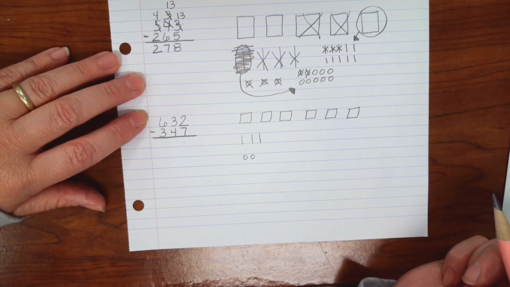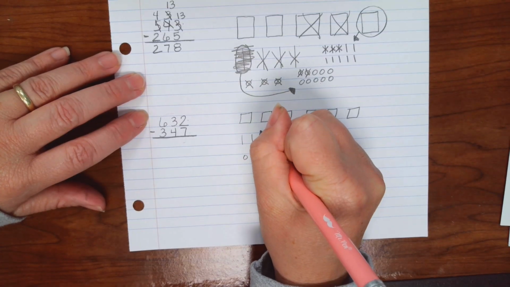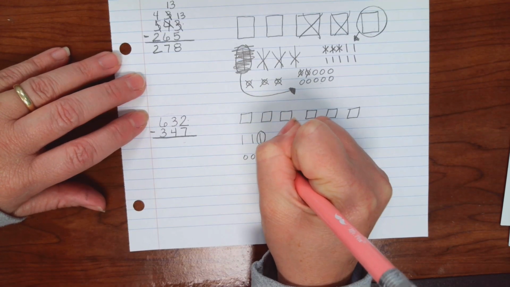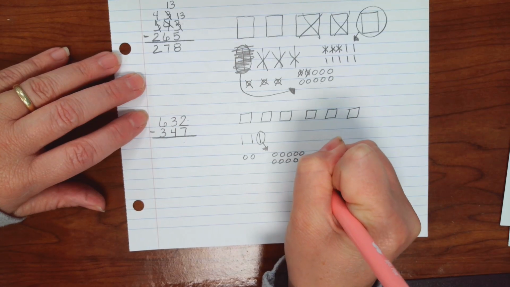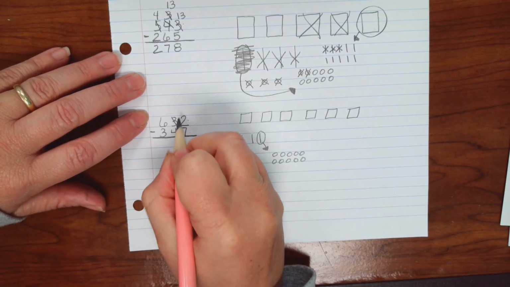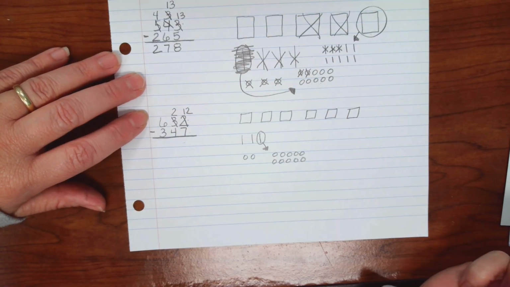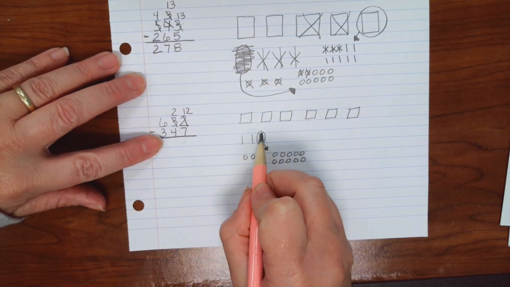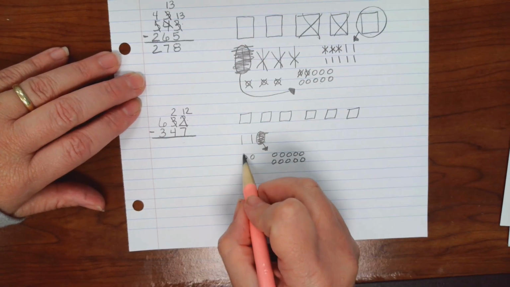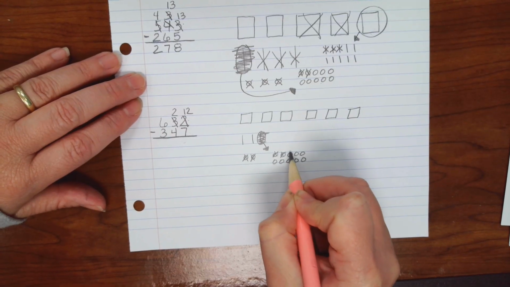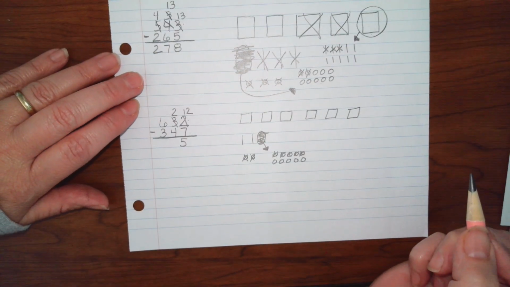Now, do I have 7? Can I take 7 away down here? Absolutely not. That means I've got to unbundle this 10. And I have a 10 frame. 1, 2, 3, 4, 5, 6, 7, 8, 9, 10. That means that I took away 1 10 and I cashed it in. Now I've got 12 ones. So make sure to scribble him out. Now I can take 7 away. I can go 1, 2, 3, 4, 5, 6, 7, and I have 5 left.